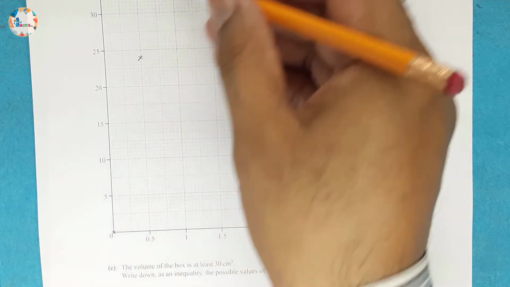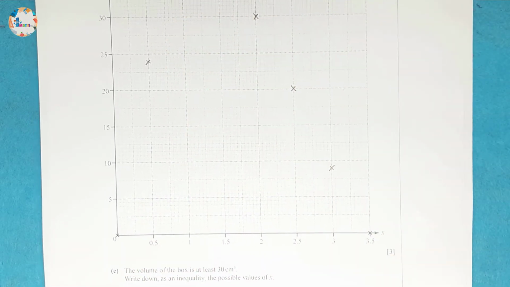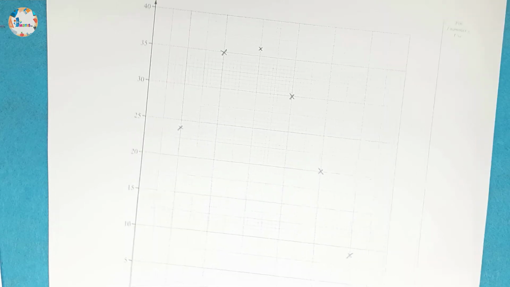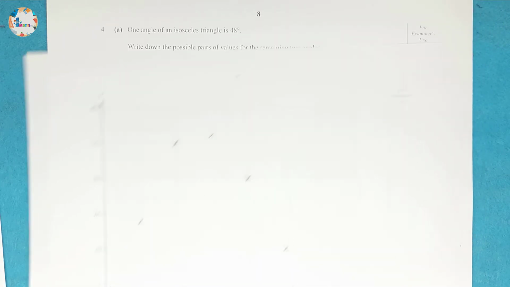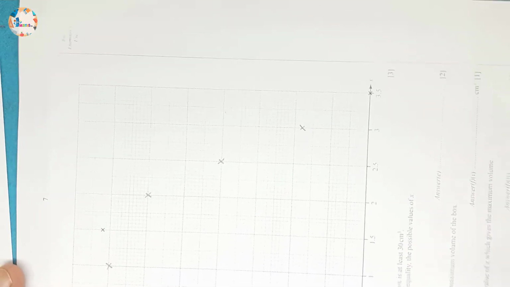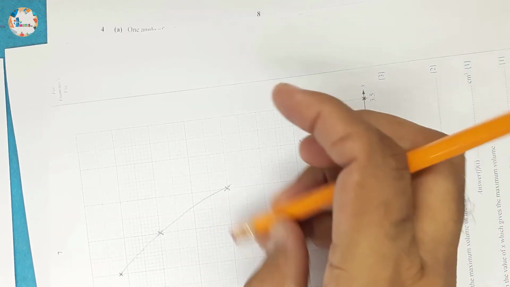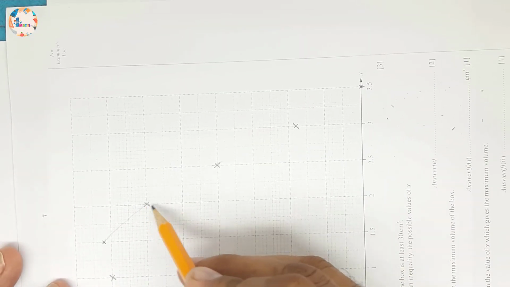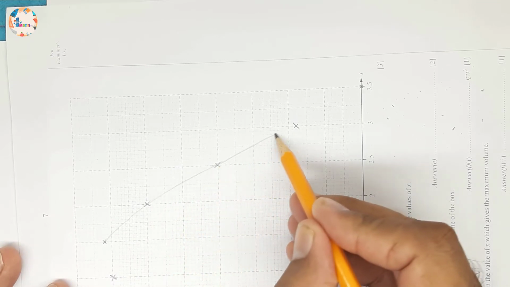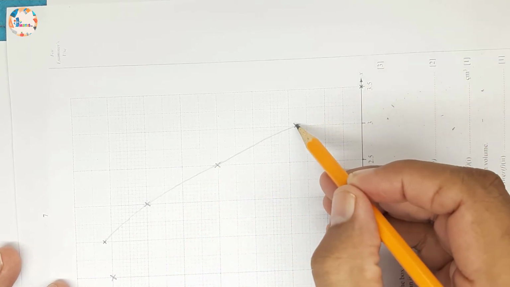Now basically this is a curve which we have to draw, and this is a smooth curve which we have to plot. So to plot this smooth curve, we can rotate the page according to our convenience, and for example over here, we can draw like this one.